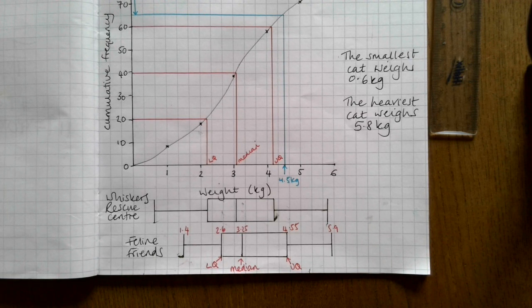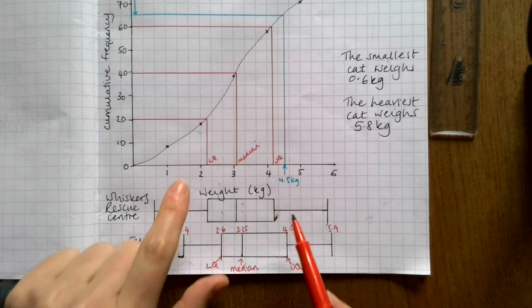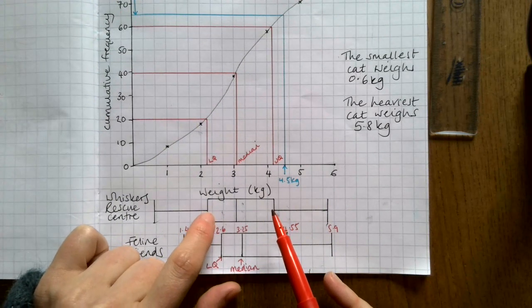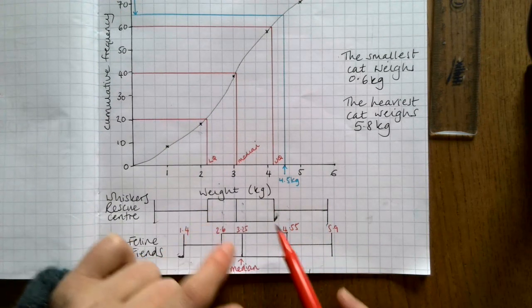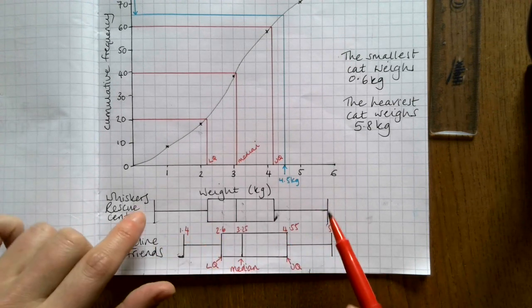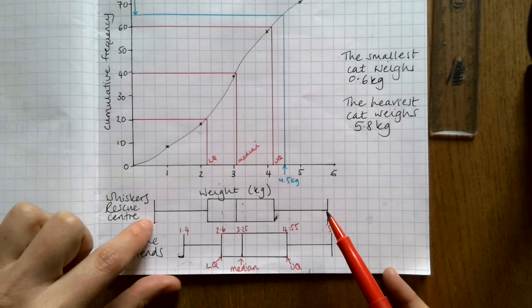You might also be asked something like, at which rescue centre are the weights of the cats more consistent? So if you're asked something like that, then you might compare either the interquartile range, so that was the upper quartile, take away the lower quartile for each one. Here they're fairly similar though, so that's not that helpful. Or you could compare the range, so that's the biggest value, take away the smallest value.